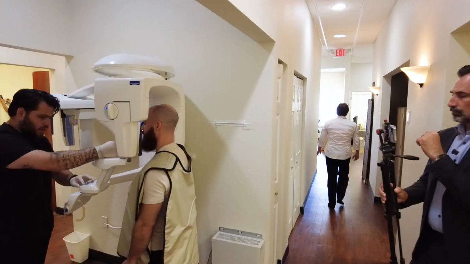What we're gonna do now is we're gonna see if we can get some basic photos of Alan getting a scan, pano, iTero, etc., just to show some of the technology of the practice. Simulated should take a couple minutes.